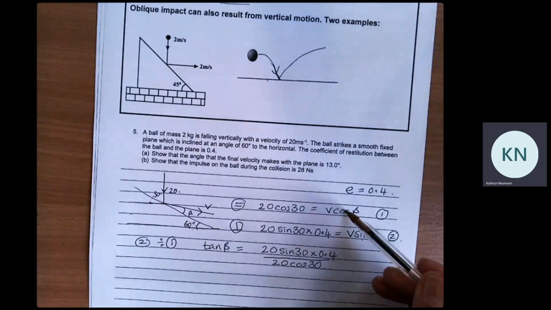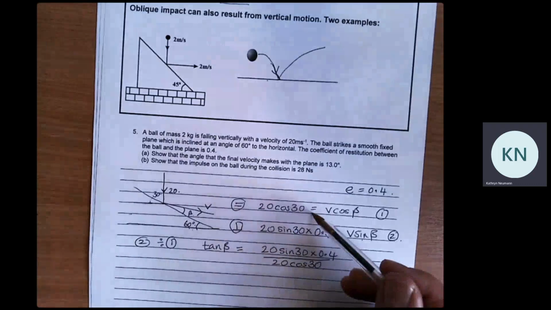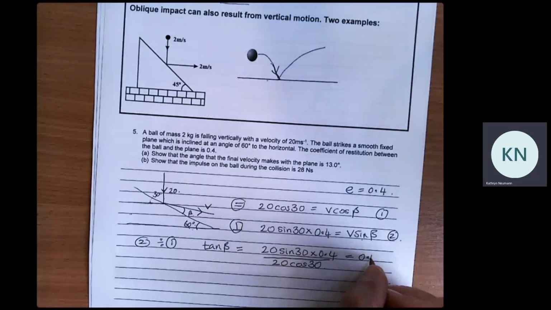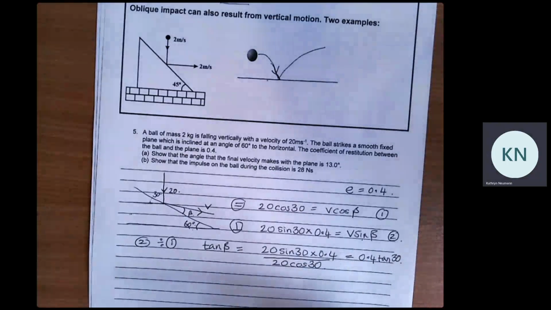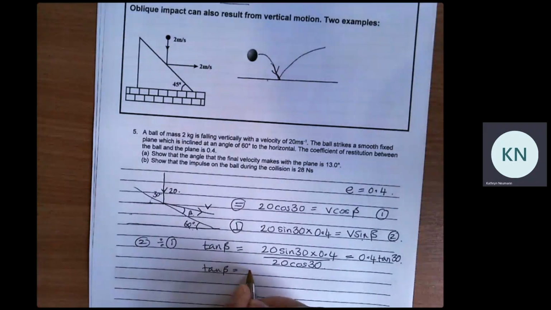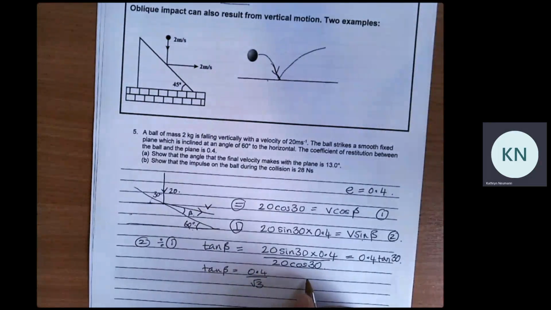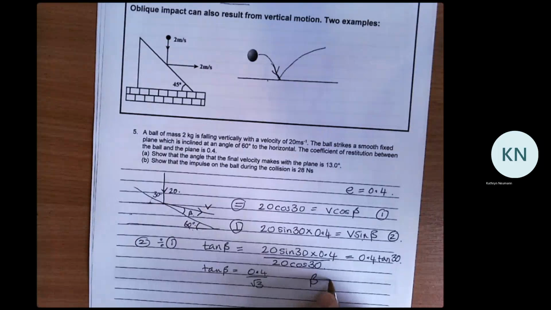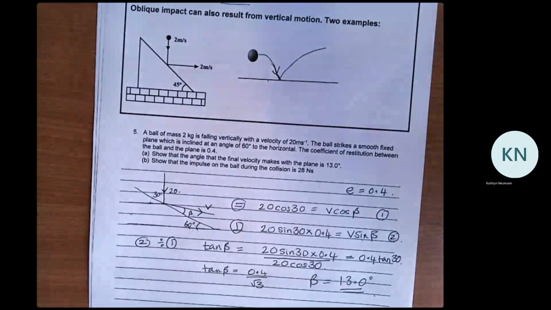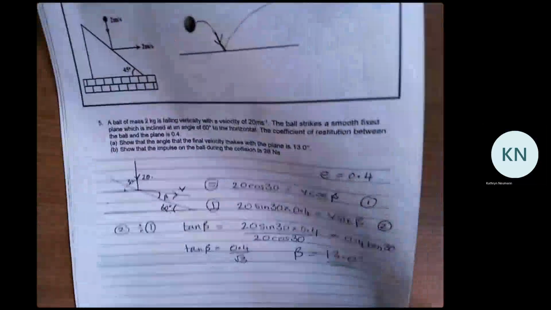So we've got sine over cos, and then this equation here over that one there. This is going to simplify to give me 0.4 tan of 30. I'm trying to find what beta is, so I get from this that tan of beta is 0.4 over root 3. And that gives me that beta is equal to 13.0 degrees.